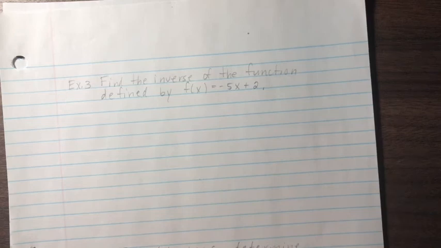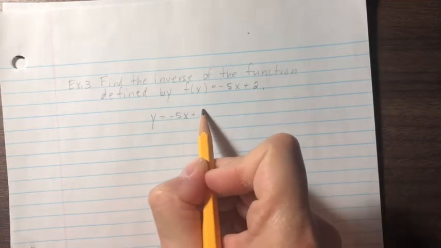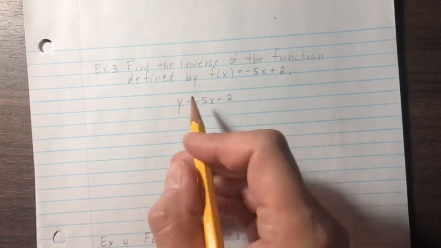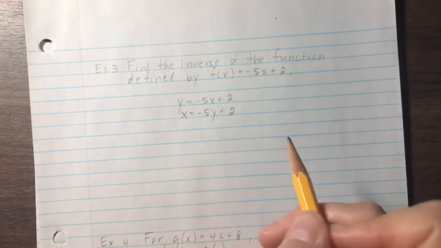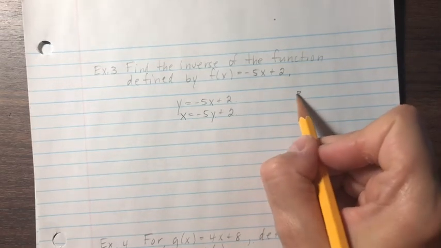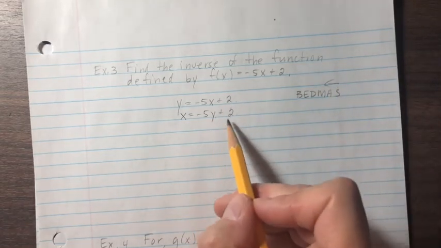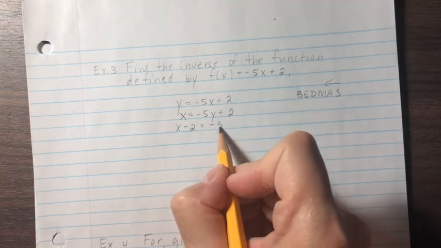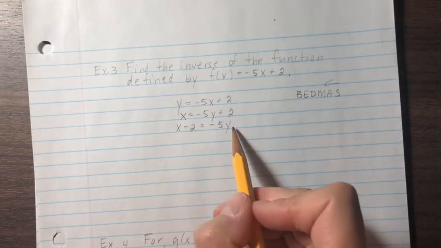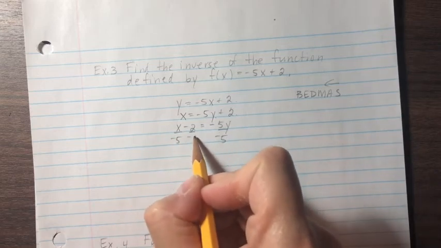Example 3, find the inverse of the function defined by f(x) = -5x + 2. So first replace f(x) with y. Then swap or interchange x and y. And then isolate y by following BEDMAS or the order of operations backwards. So addition has to be reversed first. So instead of adding 2, we're going to subtract 2 from both sides, giving us x - 2 = -5y. And then we're going to divide both sides by -5. So I'm going to divide each term here by -5.